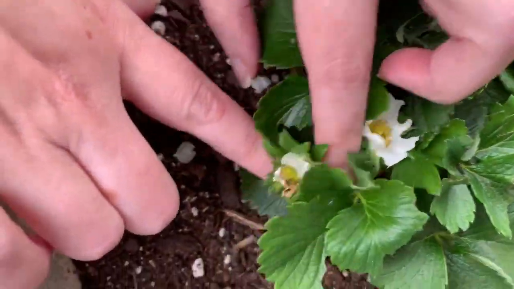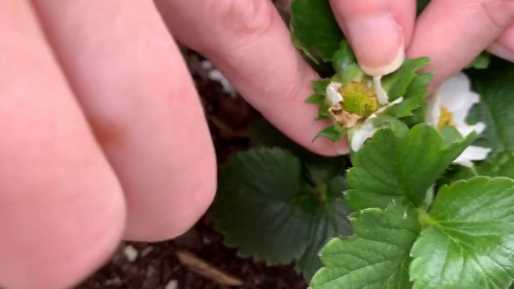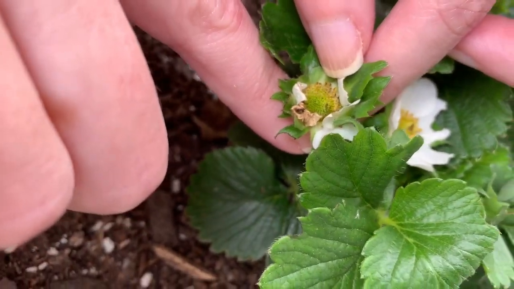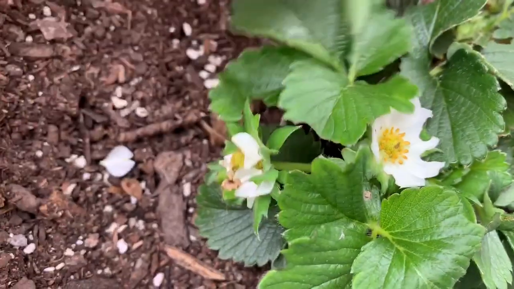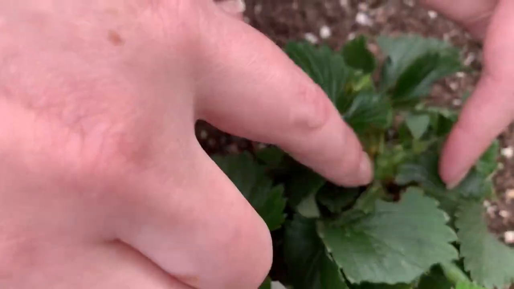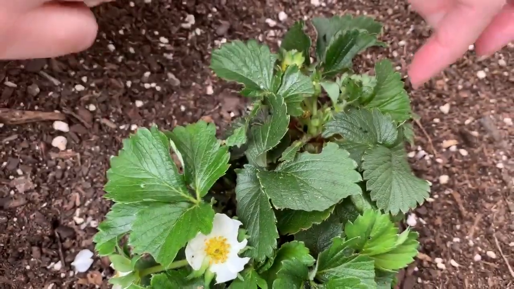Oh, here's another one. Look, y'all, I think that one's turning into a strawberry. I'll keep you updated. Now the problem is the birds. If the birds find them, none of us will get strawberries.